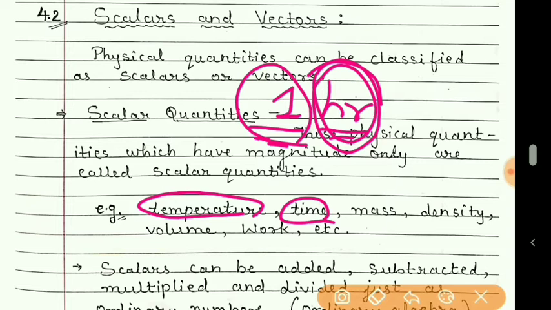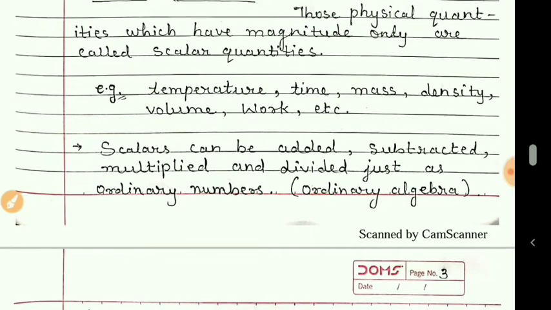So time does not have any direction. Can we say 1 hour in this direction or 1 hour in that direction? No, time does not have any direction. Similarly, mass, density, etc. This type of physical quantities do not have any direction, and so they are scalar quantities.